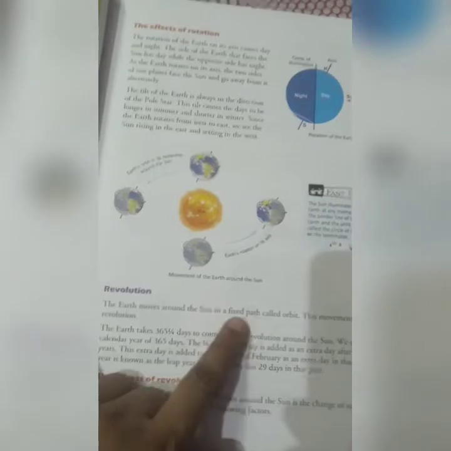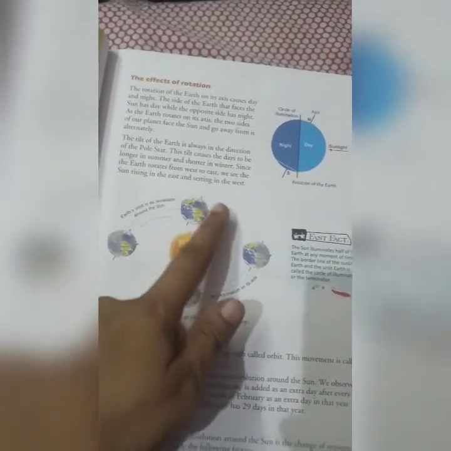So students, this is revolution. The earth moves around the sun in a fixed path. See, this is the fixed path. This is the sun, this is the earth, and it moves around on a fixed path called orbit. This movement is called revolution.